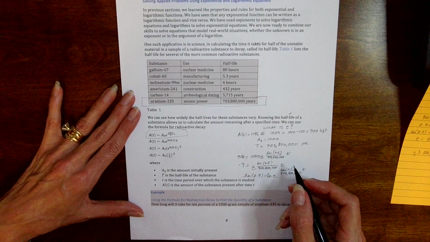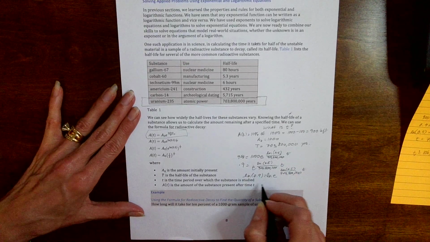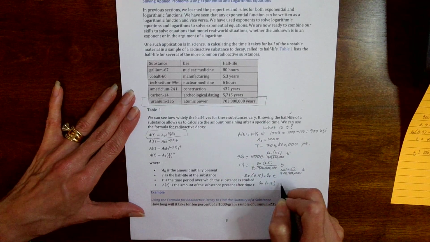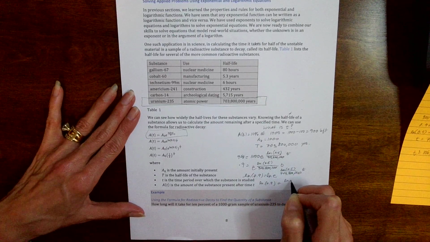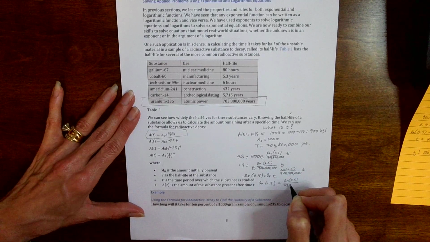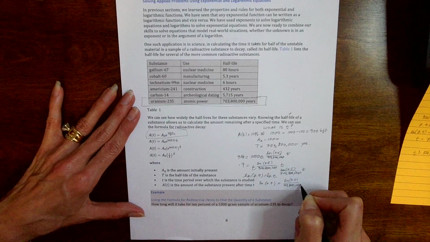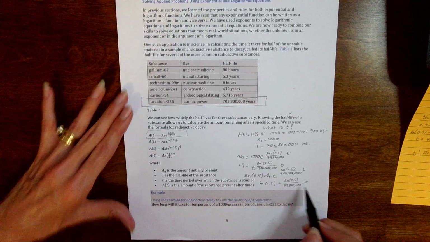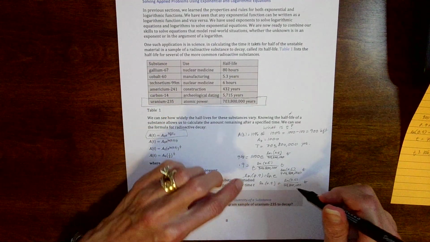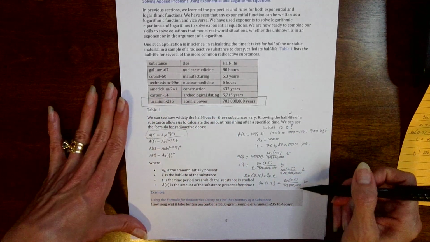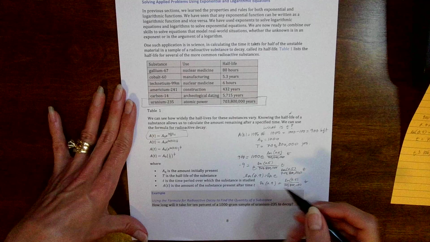So this gives me the natural log 0.9 equals natural log 0.5 over this big number times t. And so I can multiply both sides by this number and divide by this, or I can just multiply both sides by the reciprocal.